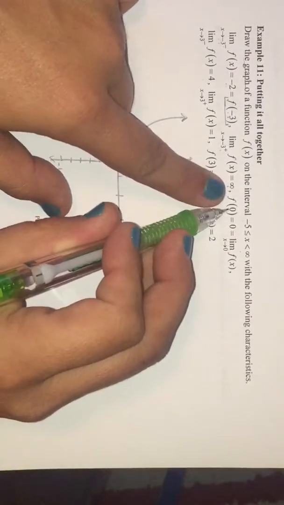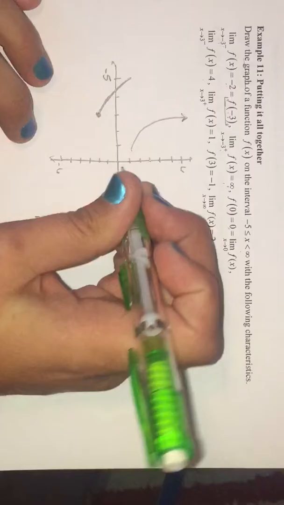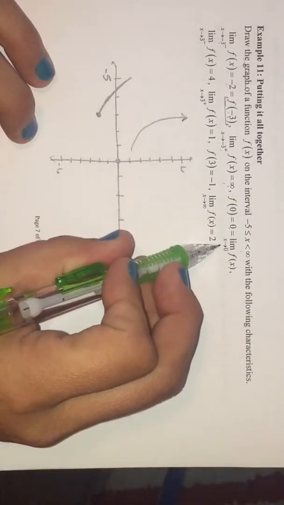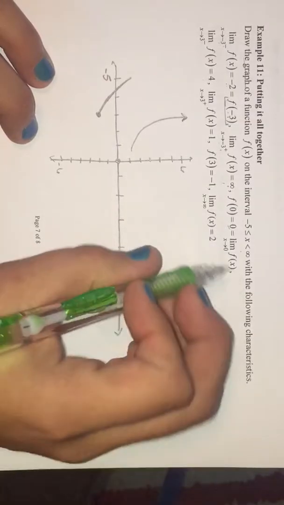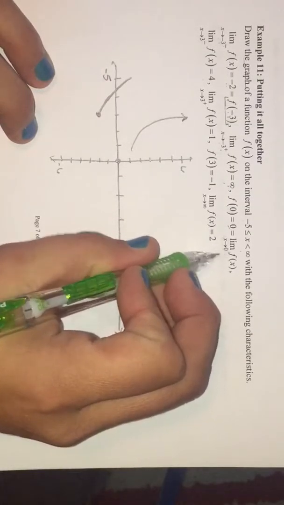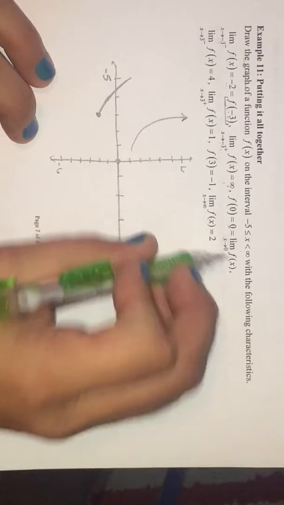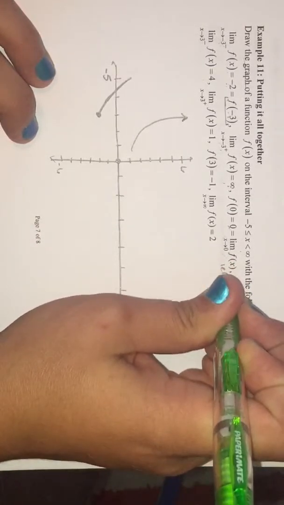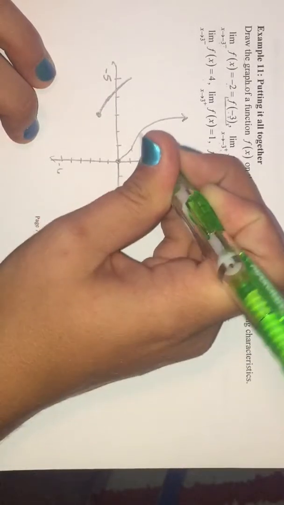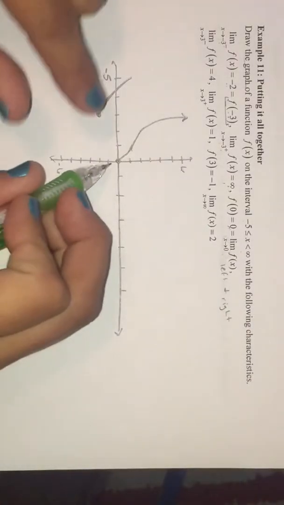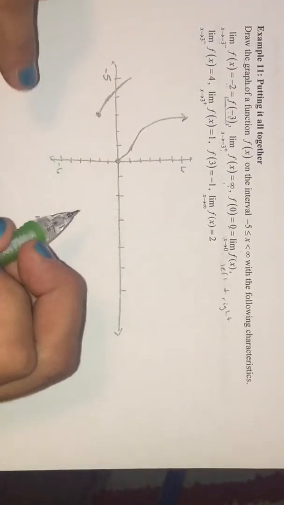Okay. At 0, we have a point at 0. And the limit as x goes to 0 is 0. So since this is a general limit, I know that we have to be approaching 0 from the left and the right. Left and right. So as I'm coming into this one, I've got to be going to 0. So let me just kind of connect this. And then as I leave, I should be connected to this as well.